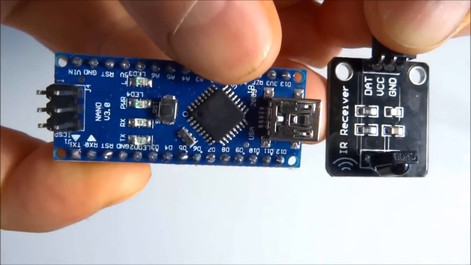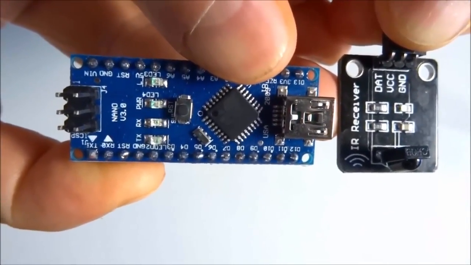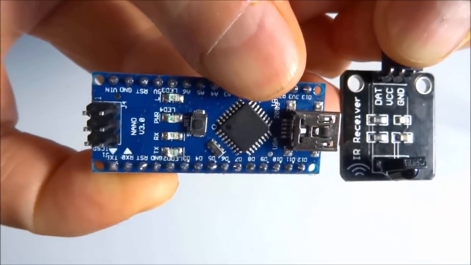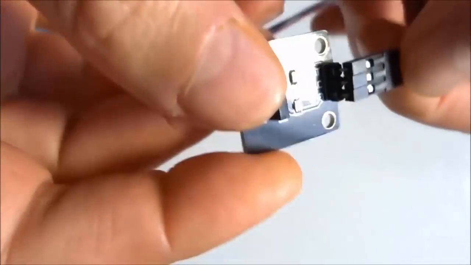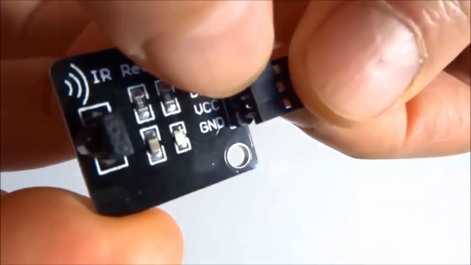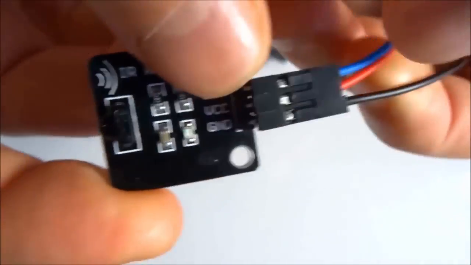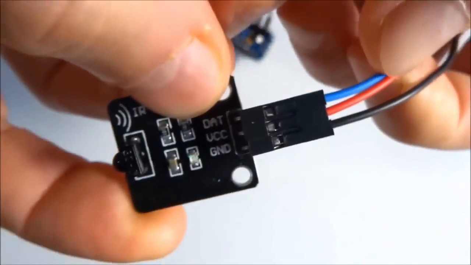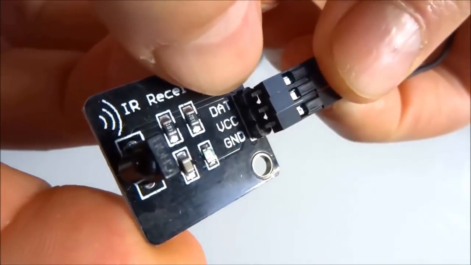For this project, I will connect the infrared receiver module from the IoT kit to Arduino Nano. I will connect black wire to the ground pin on the module, red wire to VCC to provide power, blue wire to the data pin.